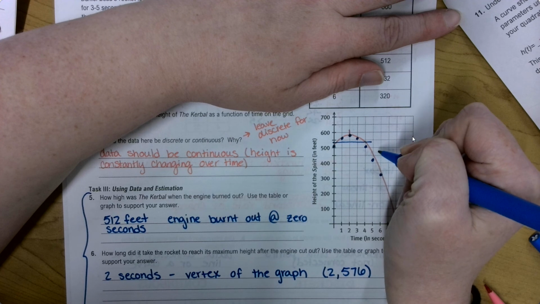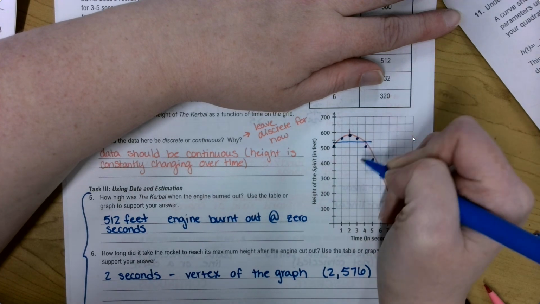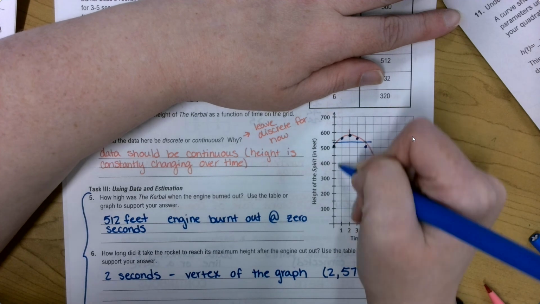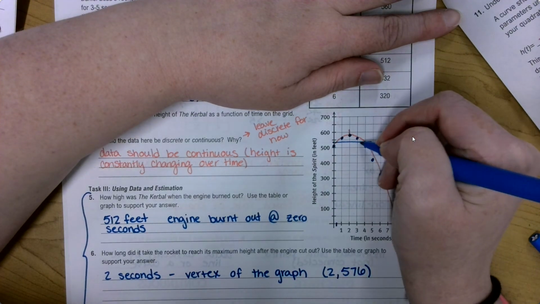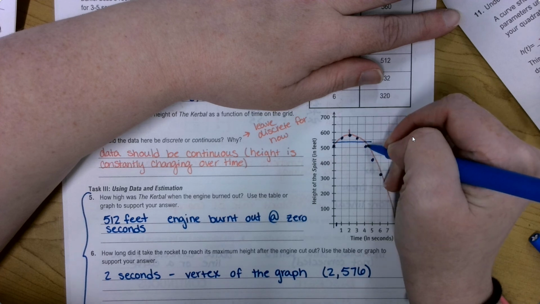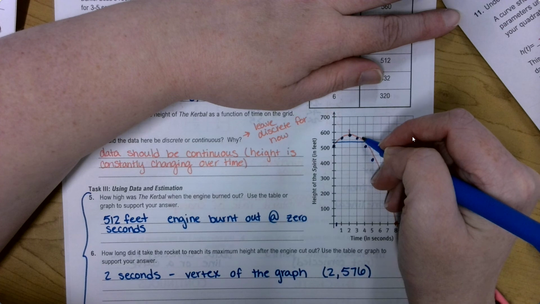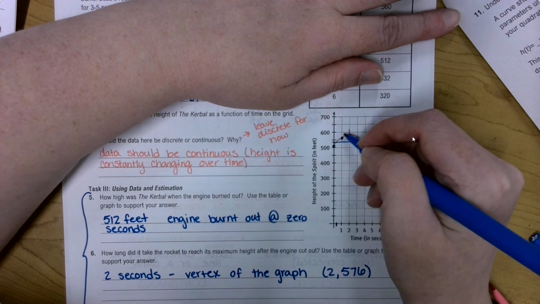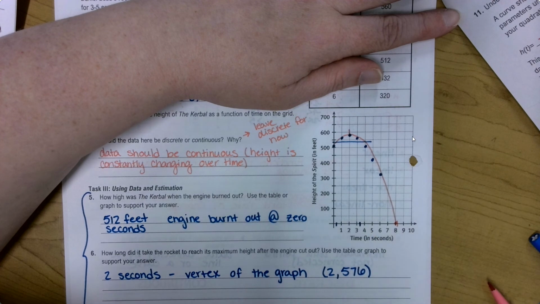If I look, I didn't connect that very well. But if I look, we have it maybe half a second and, let's see, maybe 3.5 seconds.